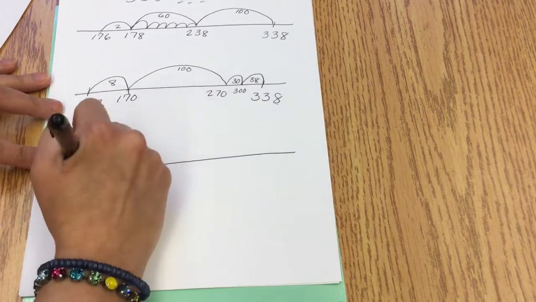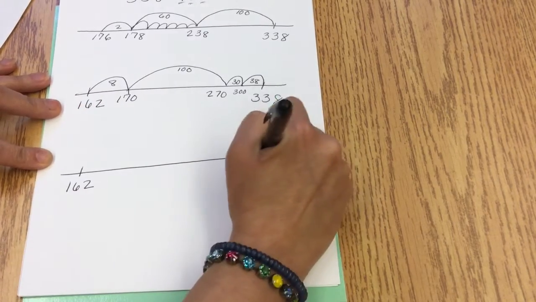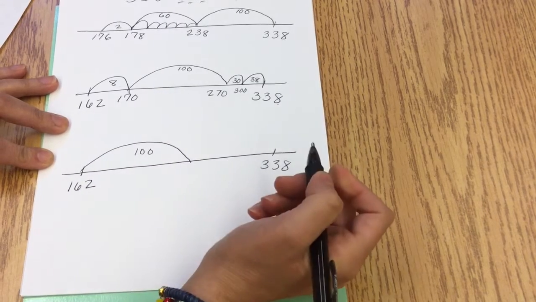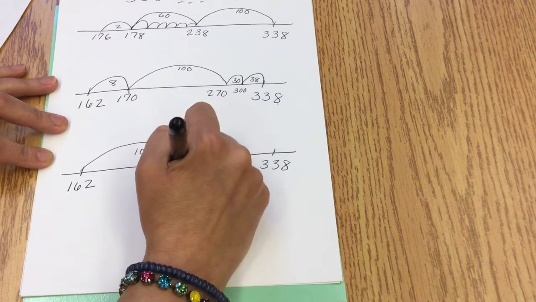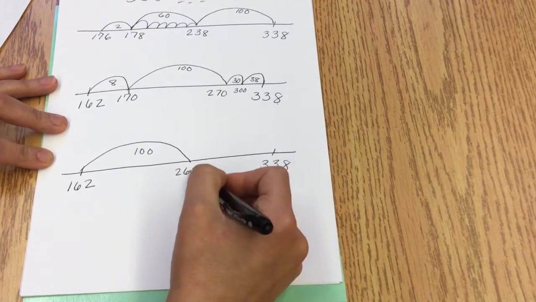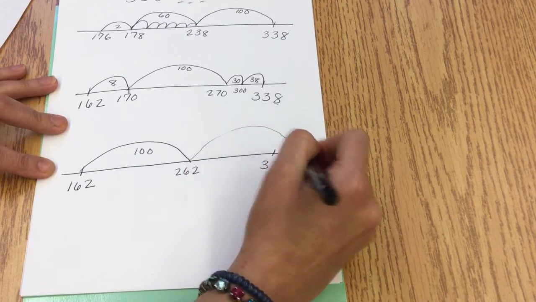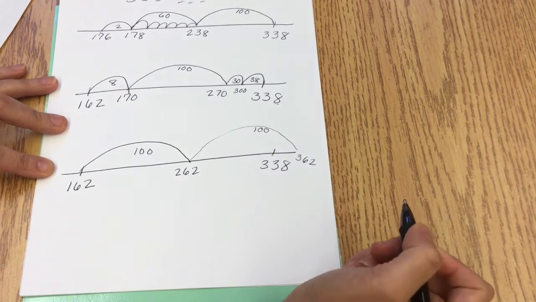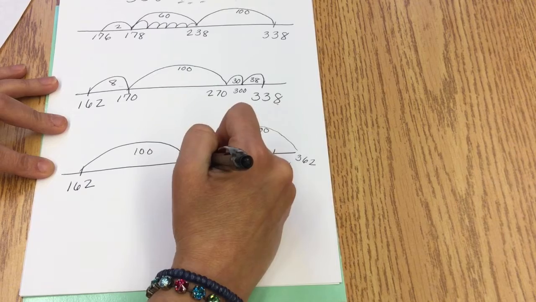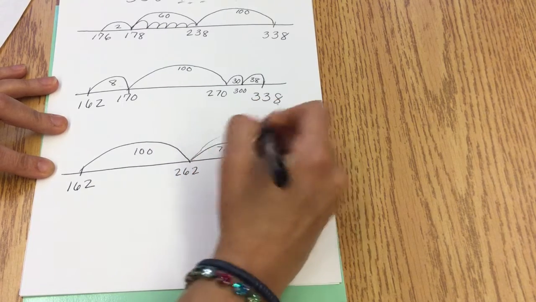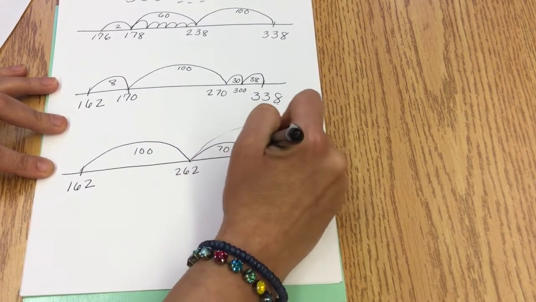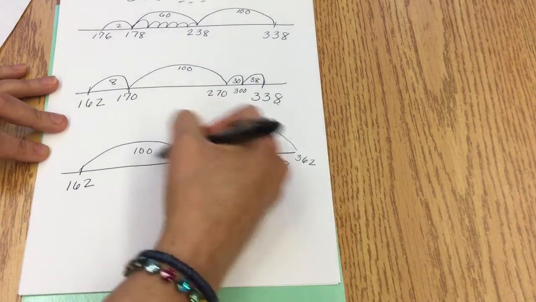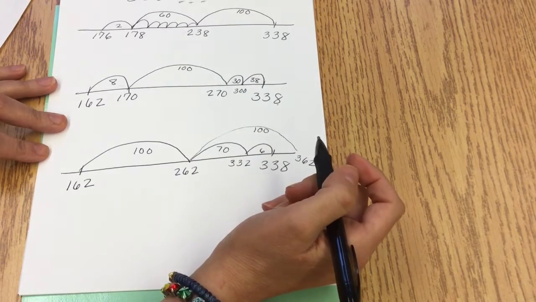Or a child, here's another way. They could start with, again, they're counting up. Maybe they start with the big jump of 100, which gets them to 262. Then they realize, again, if they took another jump of 100, that would go too far. They would be at 362. So they can perhaps take a jump of 70, 332, and then 6 more, 338, which when you add all these jumps together, it's 176.